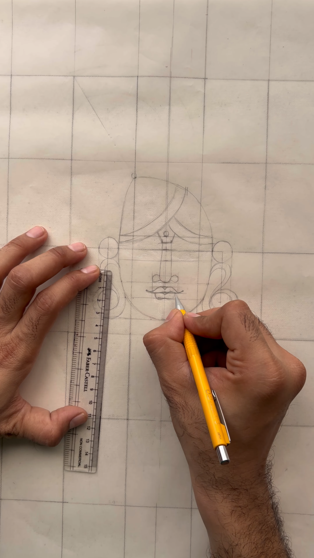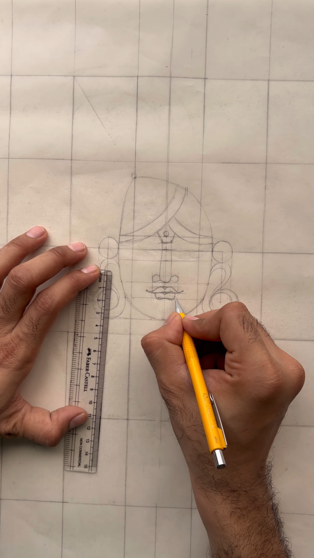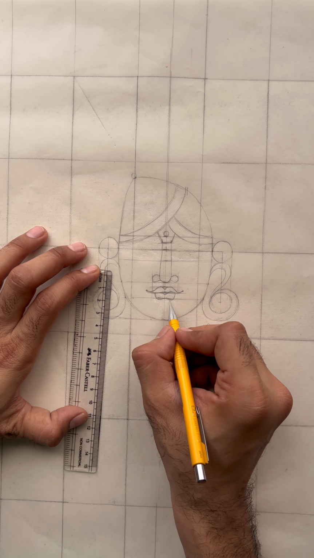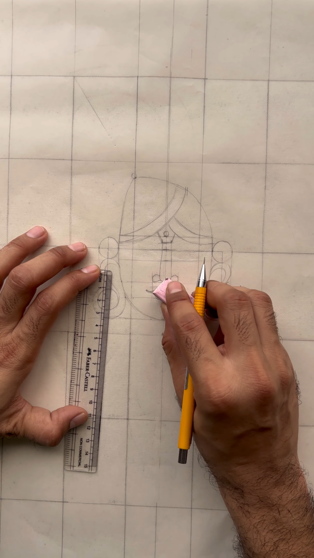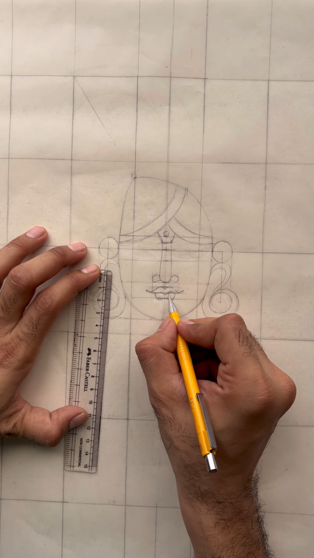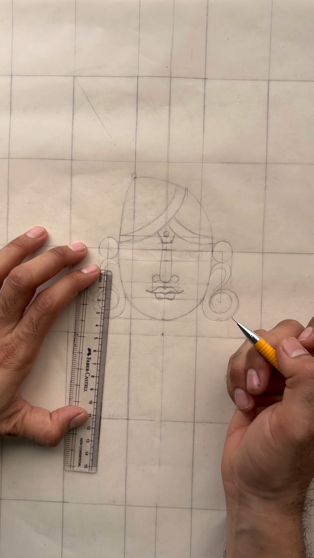The width of the lower lip is 1.5 centimeter. It can go beyond the lower lip line, that is fine. This is the shape. This is the shape of the lip.